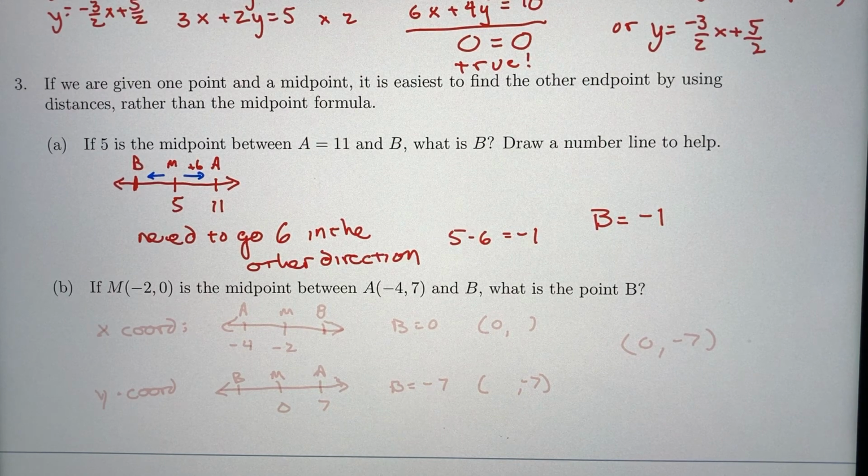We'll do the same thing in 2 separate coordinates with a point in 2 dimensions. So the x-coordinate: number line, draw m in the middle. A is negative 4, so A goes up to the left this time. How far is that distance? Oh, it's 2. So B must be 2 more to the right. B is 0. So we have 0 comma something.